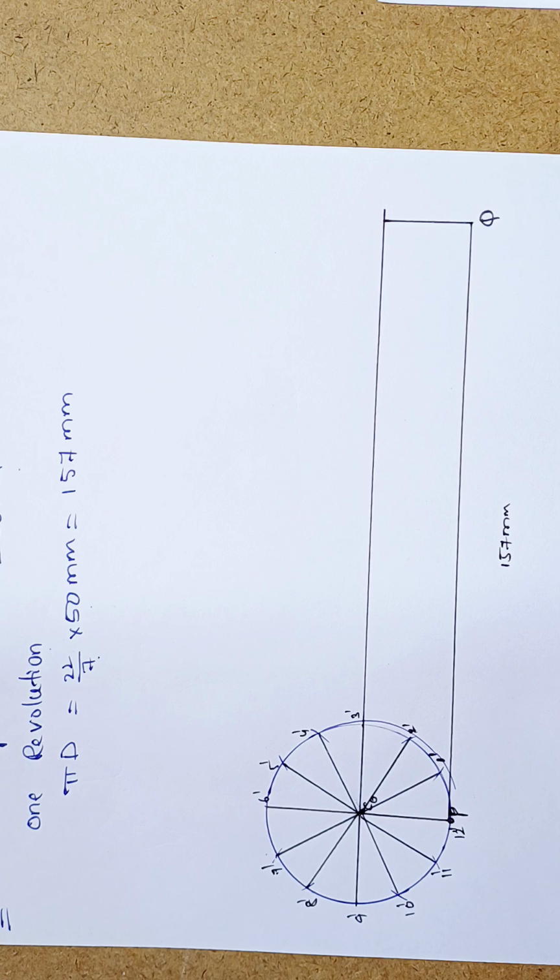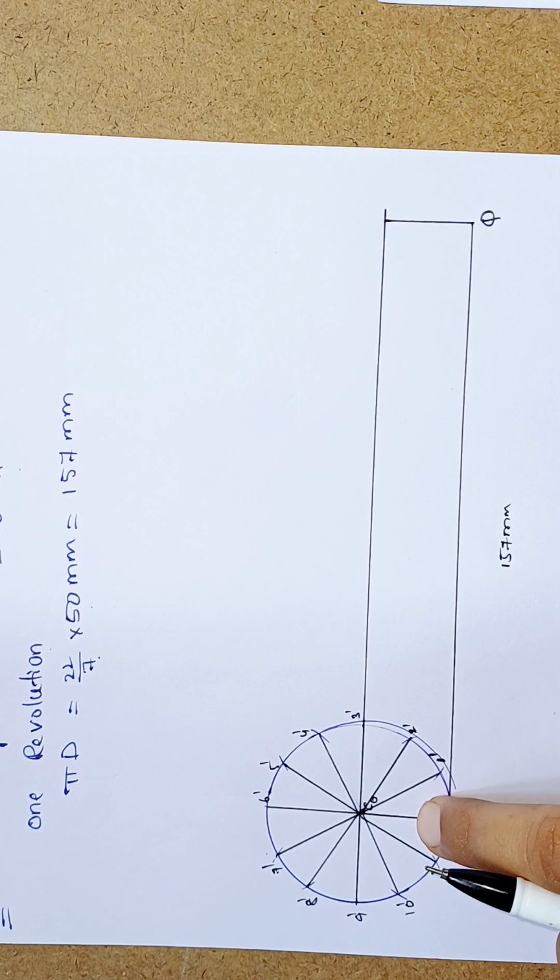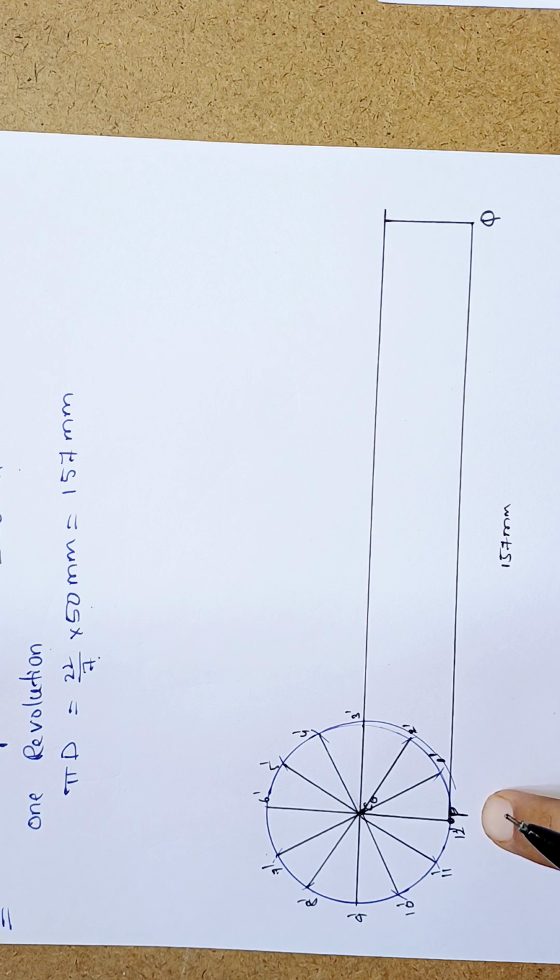Next, divide the circle into 12 equal parts. Likewise, divide the straight line PQ into 12 equal parts. You can consider dividing a line into a number of equal parts by the method from geometric construction, or else you have to divide 157 by 12, giving one equal part. You have to divide PQ into equal parts.